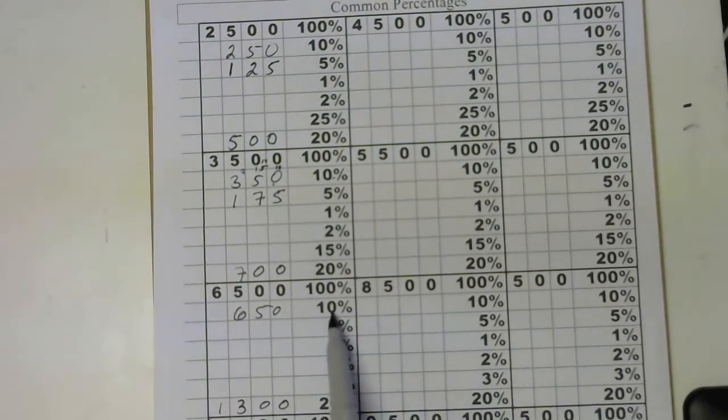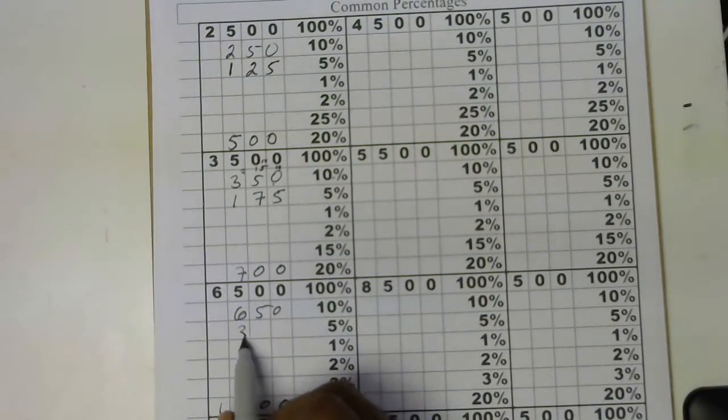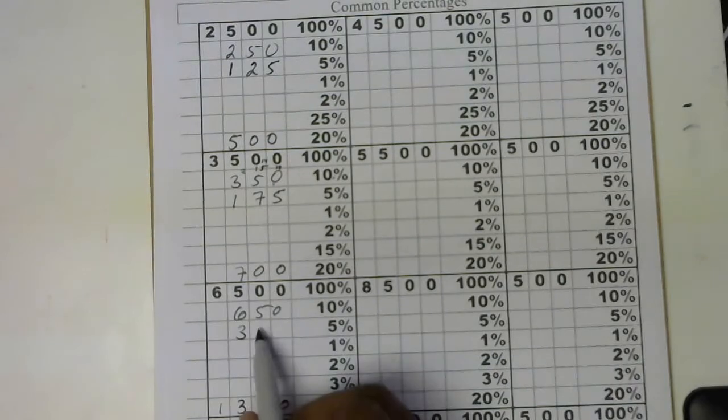Now, to get 5% here, we go to 10%. 10% is 650. So to get 5%, we need half of this. So half of 6 will be 3. And half of 50 will be 25.